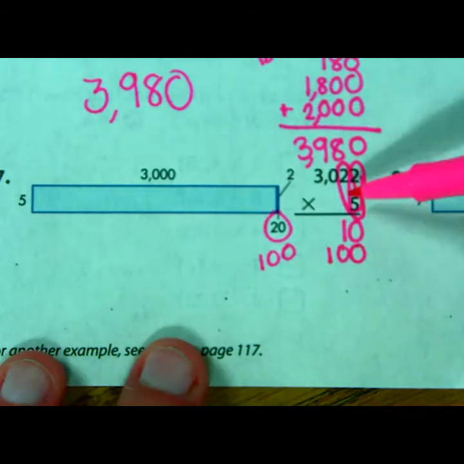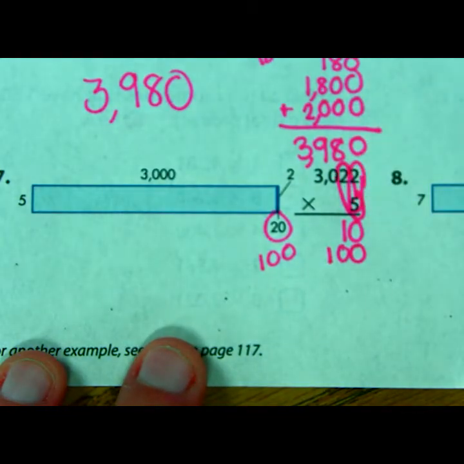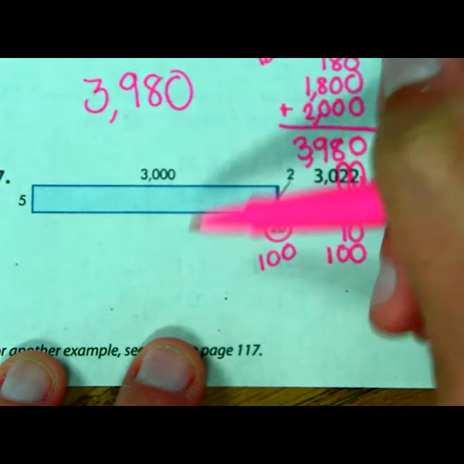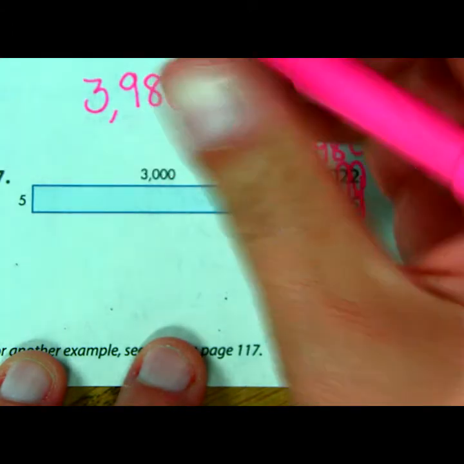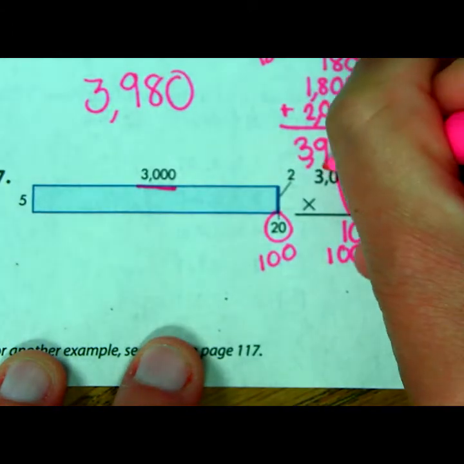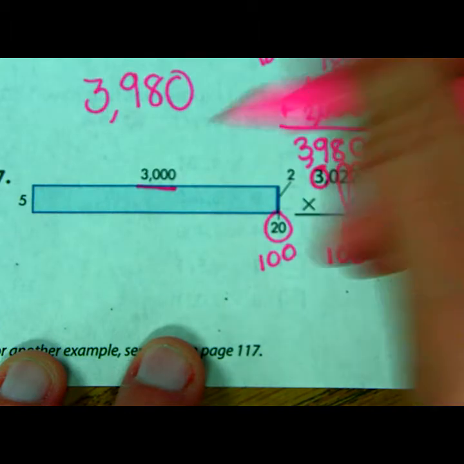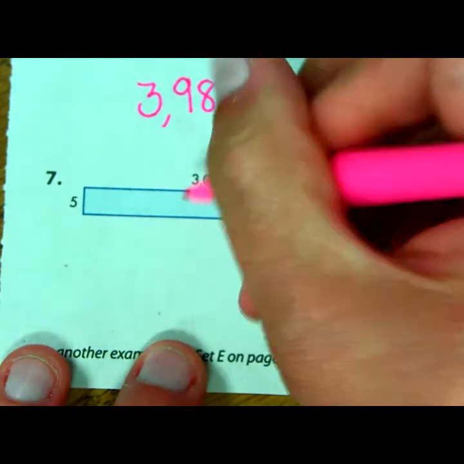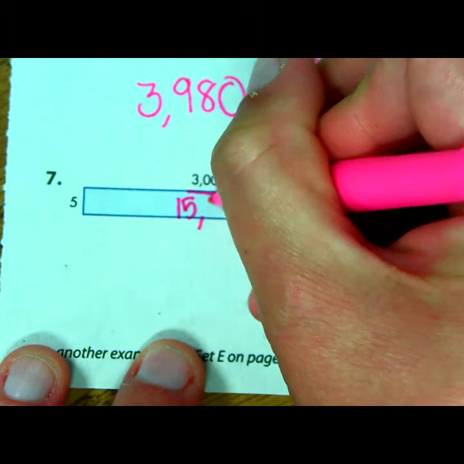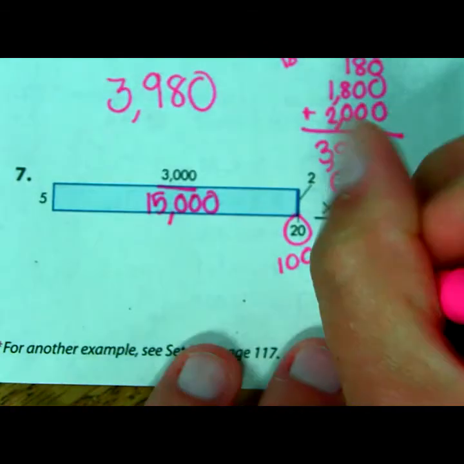Then I continue on. 5 times a 0 in the hundreds. That's why you don't even see the hundreds represented on this area model. They go right into the thousands. There's a 3 in the thousands place, so that has a value of 3,000. 5 times 3 is 15, but we're multiplying by thousands, so 15,000. And then I can add that.